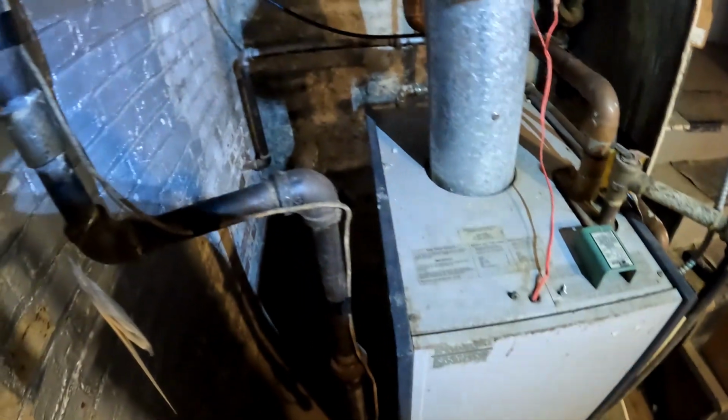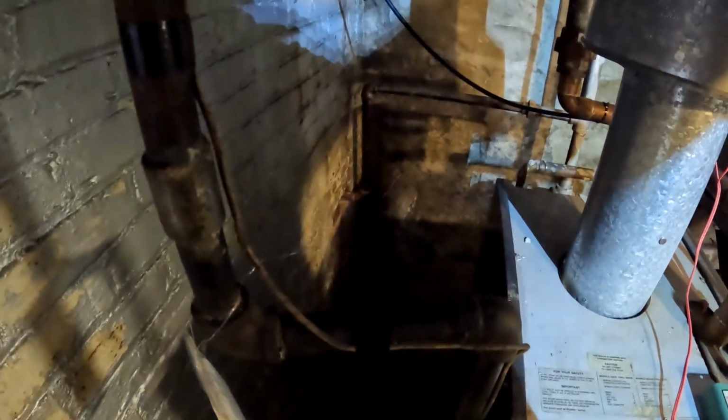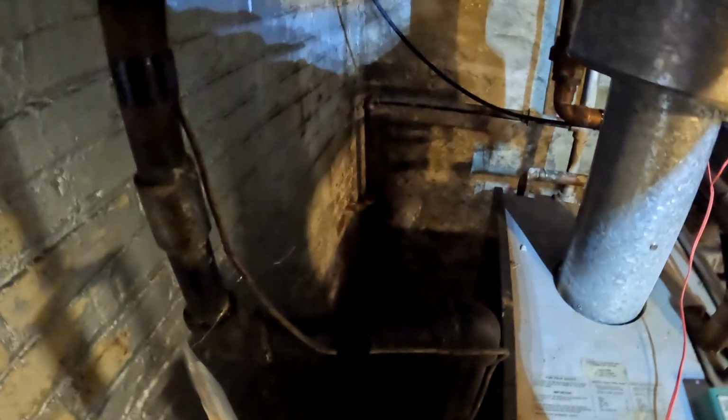I'm working on a slant fin boiler that has an induced draft on.